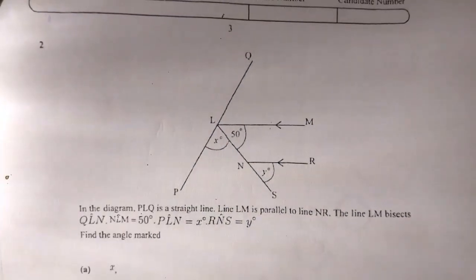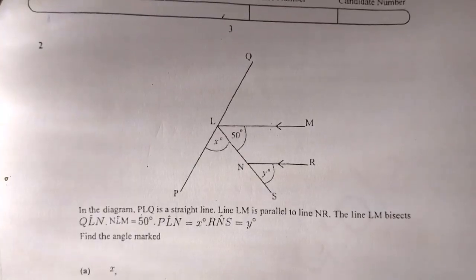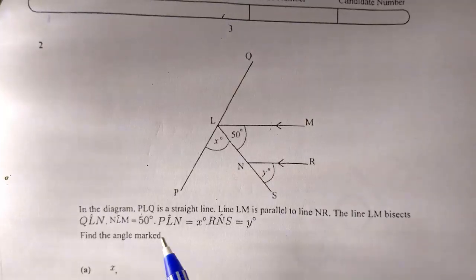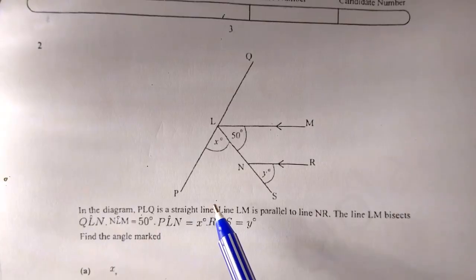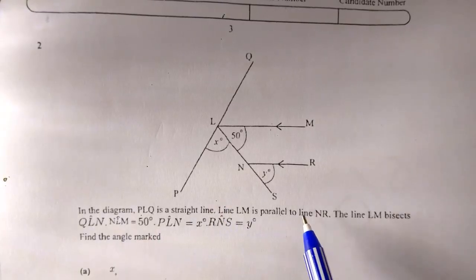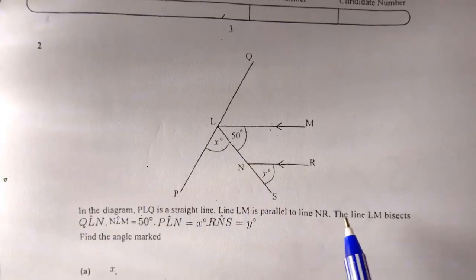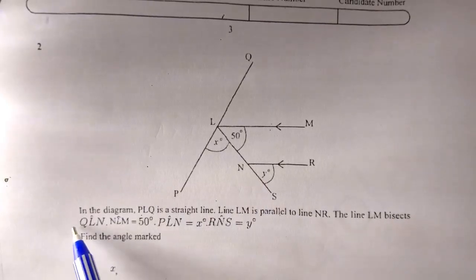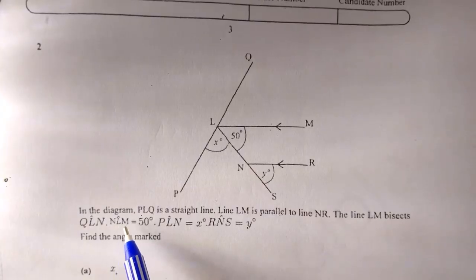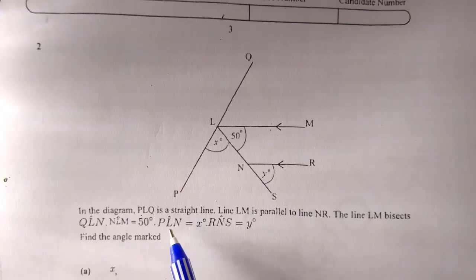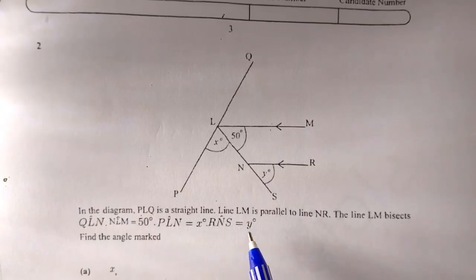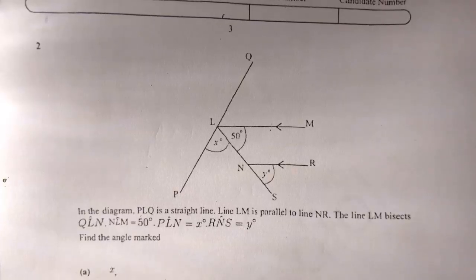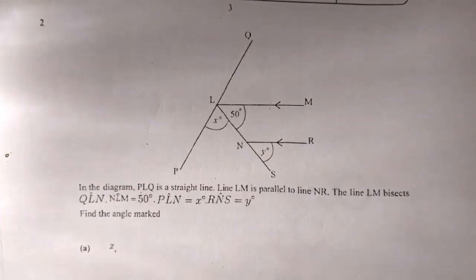Question number 2. The question reads, in the diagram, PLQ is a straight line. Line LM is parallel to NR. Line LM bisects QLN, and NLM is equal to 50 degrees. PLN is equal to X degrees. RNS is equal to Y degrees. Find the angle marked X, which is part A.